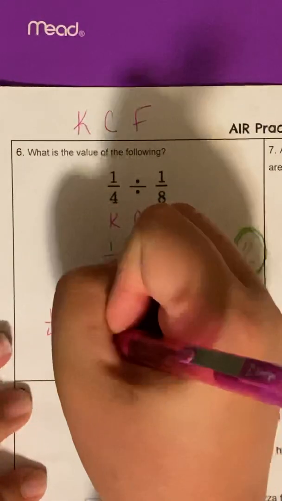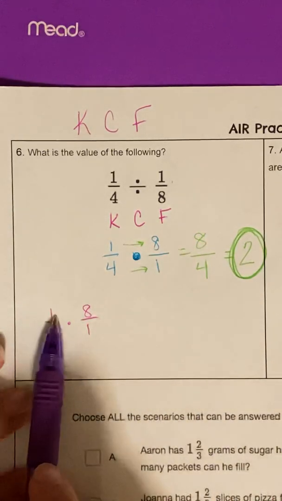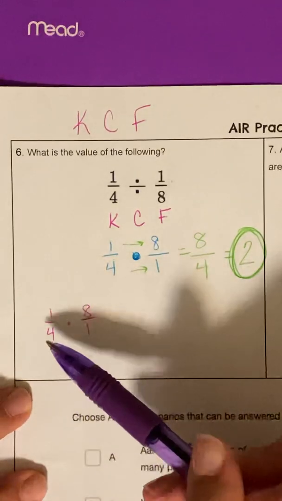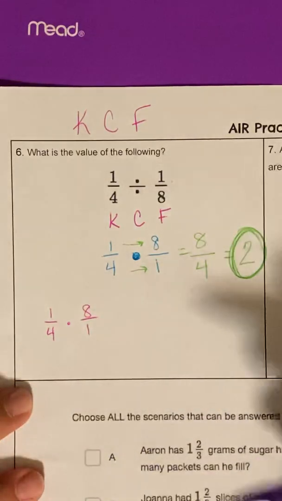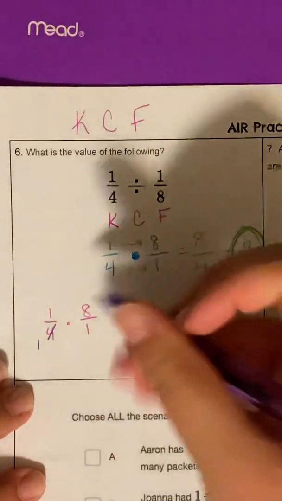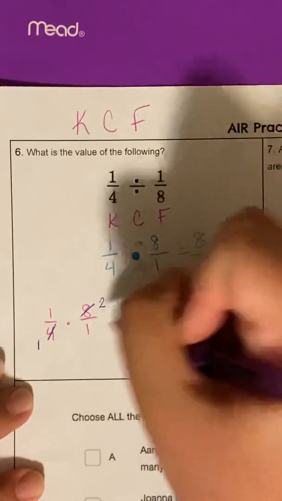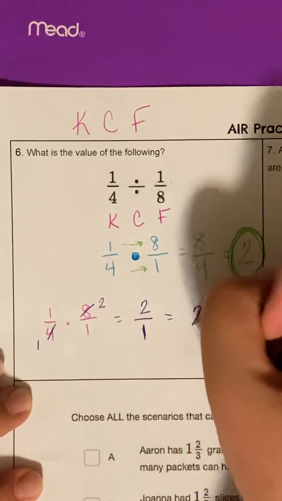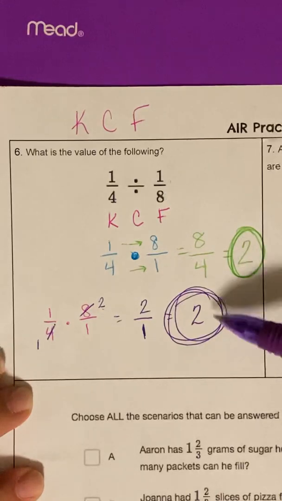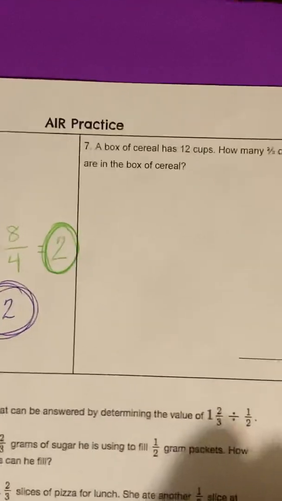Here's another way you can do it. If we have 1/4 times 8 firsts, this is a little more challenging if you want to do it this way, but it's totally fine. 1 and 1, it can't get any simpler than that. Can a number go into 4 and 8? Yes, a 4 can go into both. So how many times can 4 go into 4? 1 time. How many times can 4 go into 8? 2 times. Now what is 1 times 2? 2. What's 1 times 1? 1. 2 divided by 1, or 2/1, is going to be 2. Same answer, different ways how we get it. Either way works. Perfect. All right, let's go to number 7.